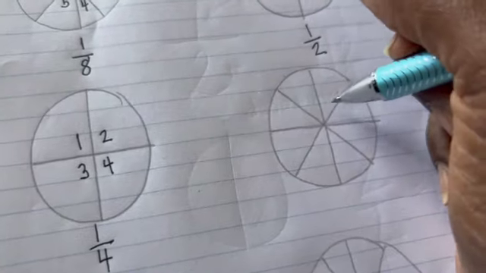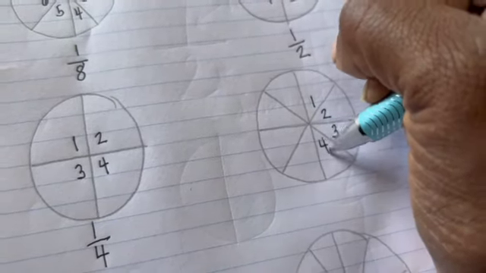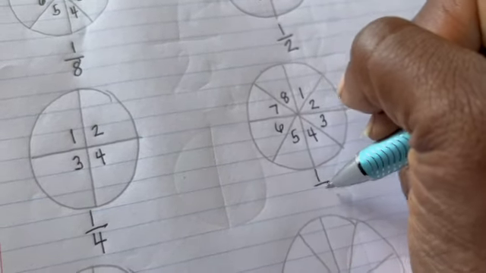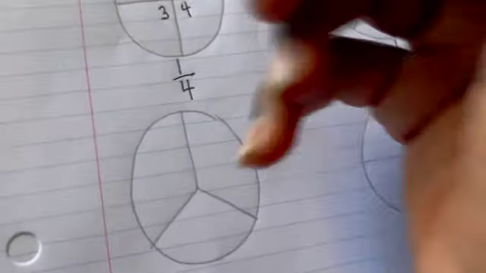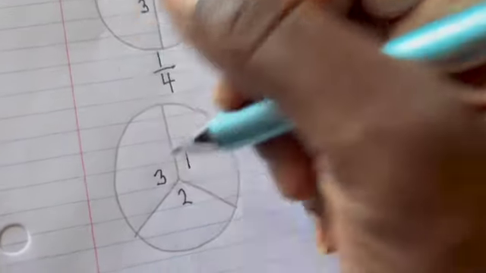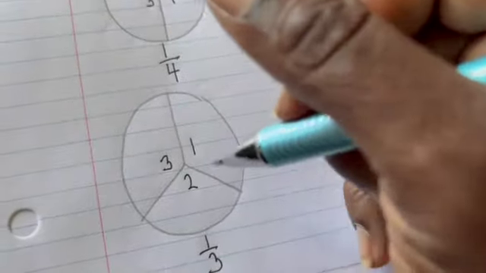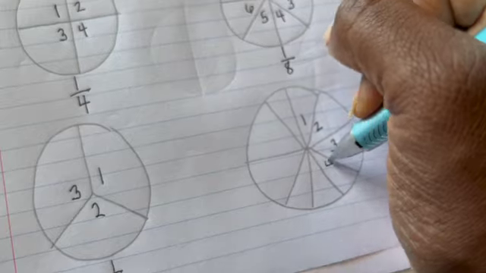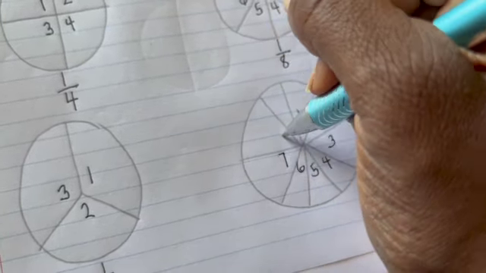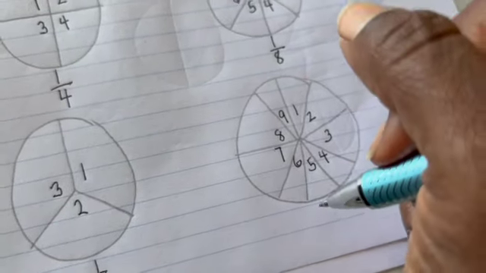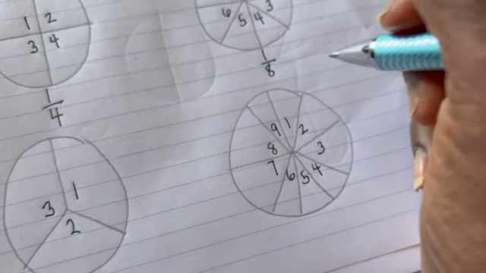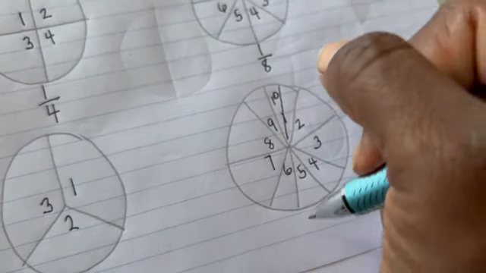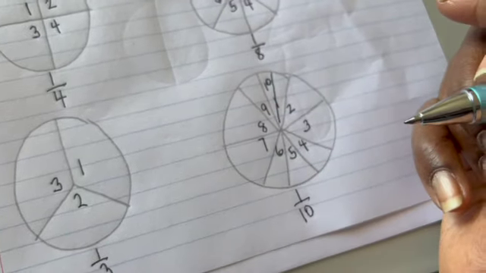And here we are: 1, 2, 3, 4, 5, 6, 7, and 8. Again, it's 1/8. And then here we have 1, 2, and 3, so 1/3, it's 3 slices. And here again we have 1, 2, 3, 4, 5, 6, 7, 8, and 9. Okay, it should be 10. So let's draw another for this one. This one should be 10, so it would be 1/10.